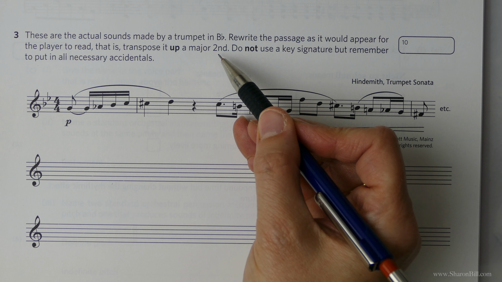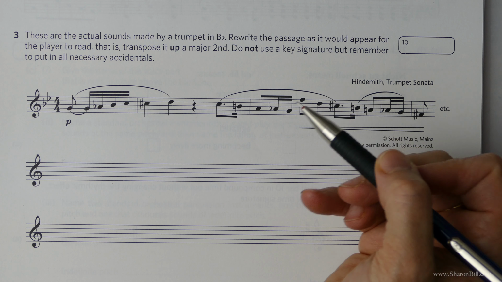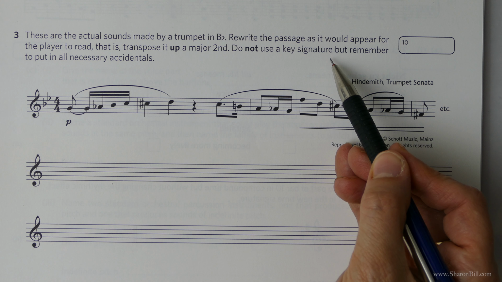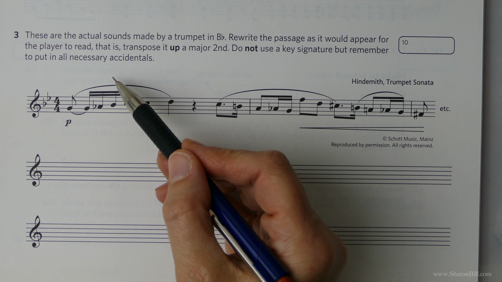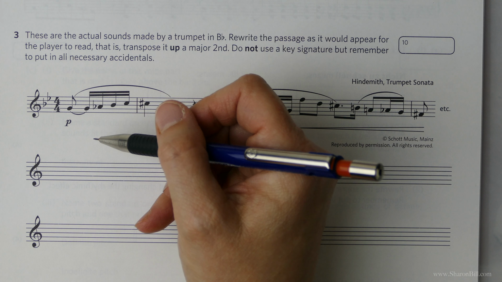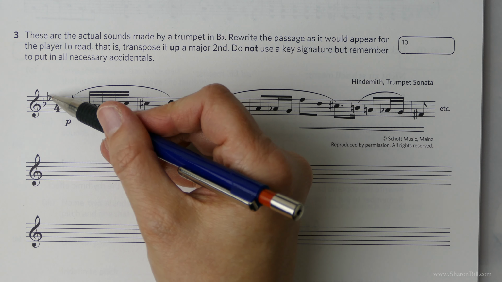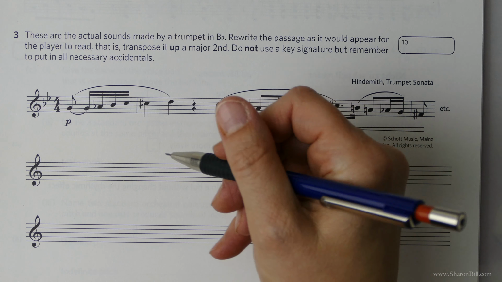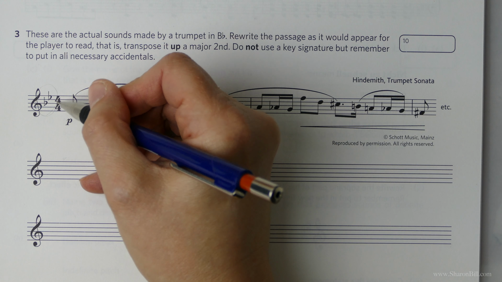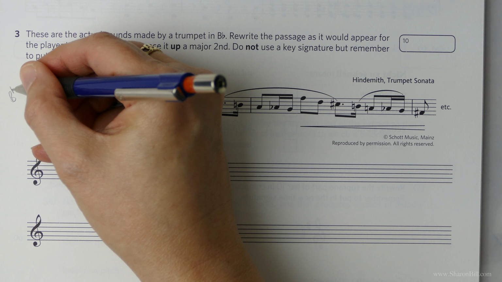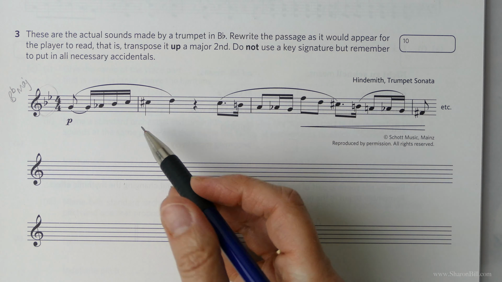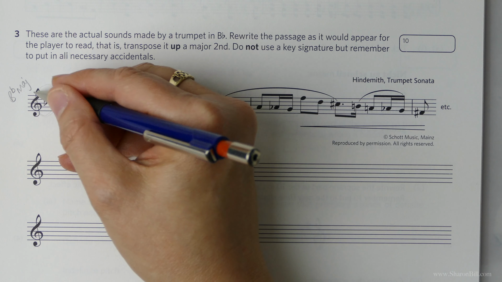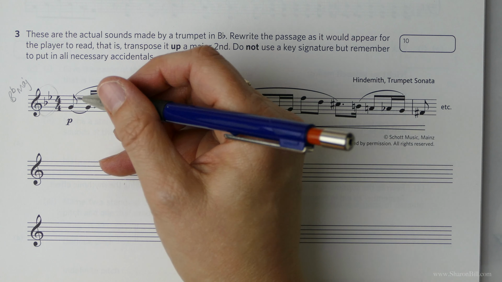So we need to transpose it up a major second. Now we would normally think of changing the key signature, but it's told us not to use a key signature. But then we've got to remember to put in the accidentals. So we'll first of all bear in mind what that key signature would be, and then we'll add the accidentals as we need to, as circumstances dictate. So here we are in B flat major. Admittedly, we could be in G minor or something like that, but it's easier to just think of it in the major, and then all of your accidentals sort everything out.